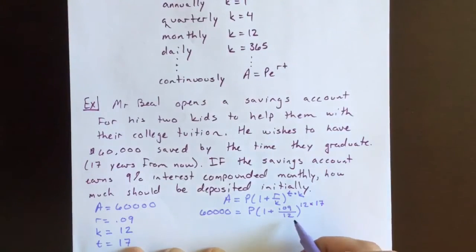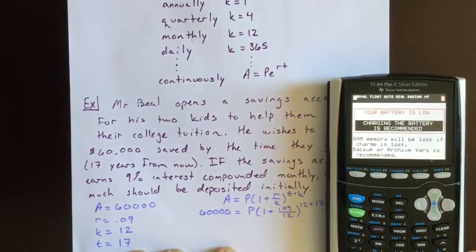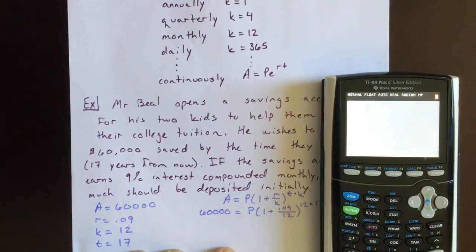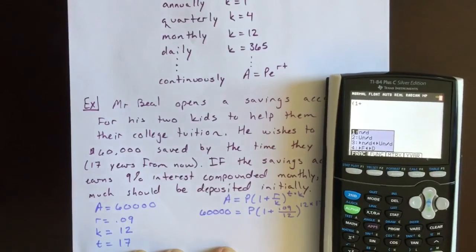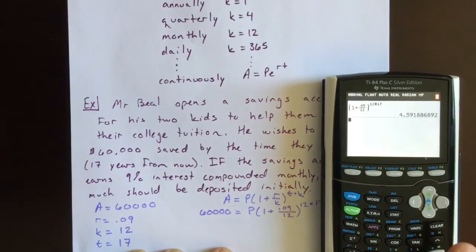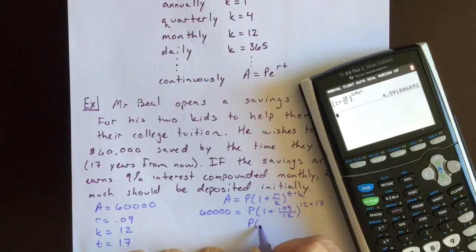Okay, so in doing so, I'm going to simplify this right side. Let's do this. Okay, so 1 plus... Doing so, I get roughly 4.5919.